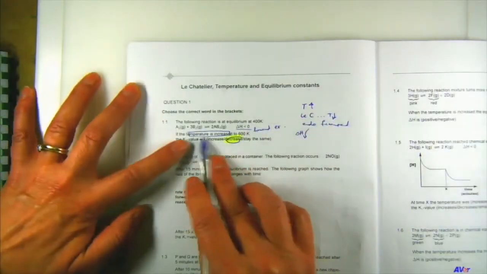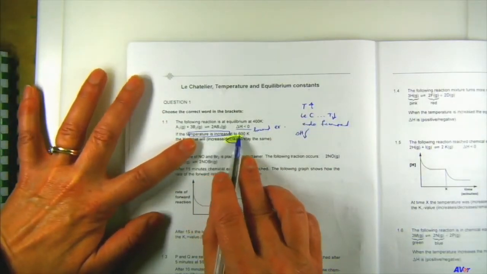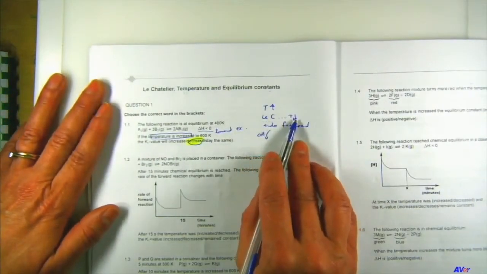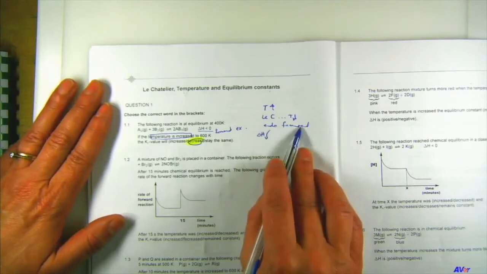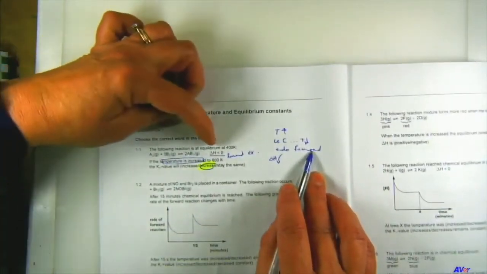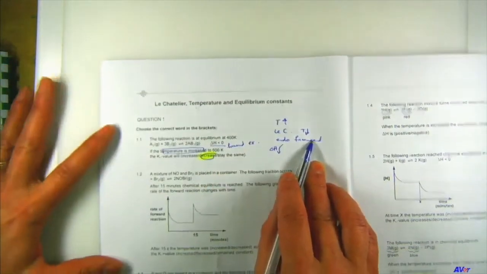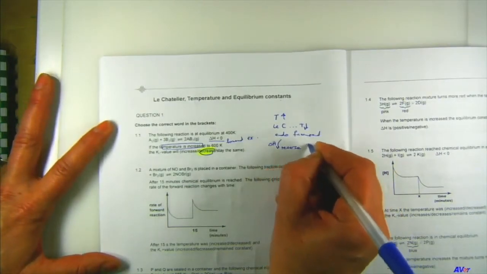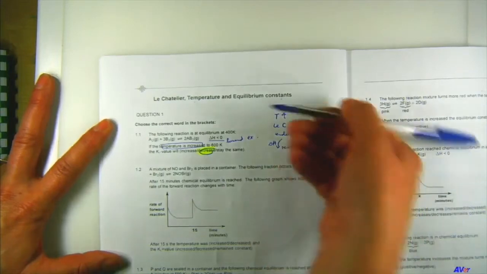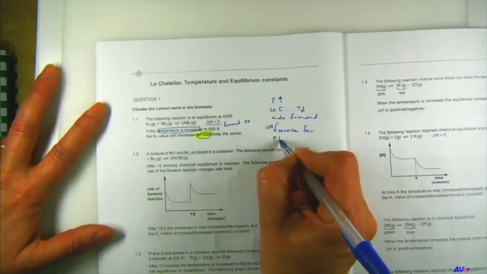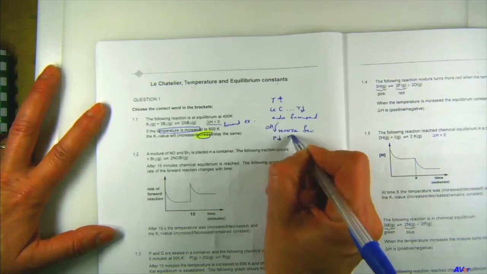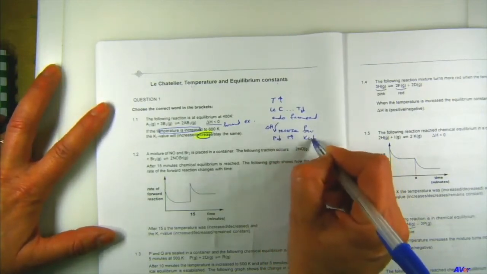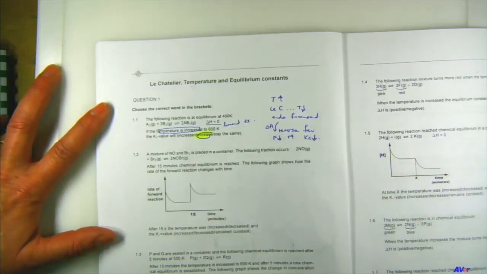So the temperature is increased, and if the temperature is increased, Le Chatelier tells you that the system will react to decrease the temperature by favoring the endothermic. Then you check the delta H, which tells you forward is exothermic, and therefore you have to favor the reverse. If the reverse reaction is favored, your products will be less, your reactants will be more, and therefore your Kc value will be less as well. And that's why the answer was decreased.